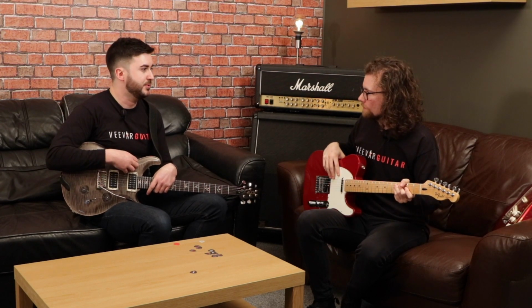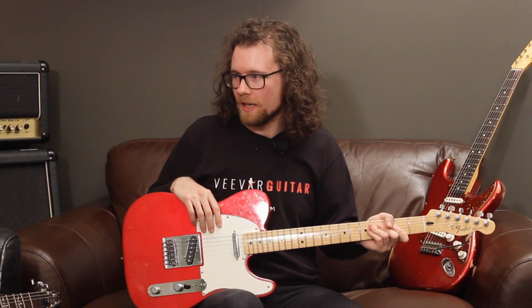Speaking of the body itself, you can actually have loads of different materials, can't you? Oh yeah, of course. Loads of different woods. Different shapes. Different actual, like, is it solid body? Is it hollow body? Is it chambered? There's loads, all that kind of stuff.